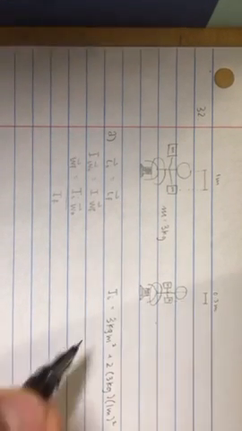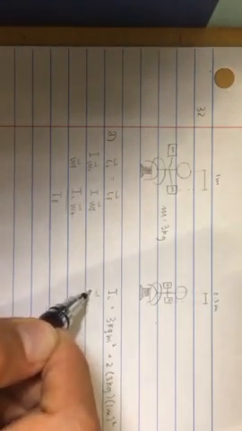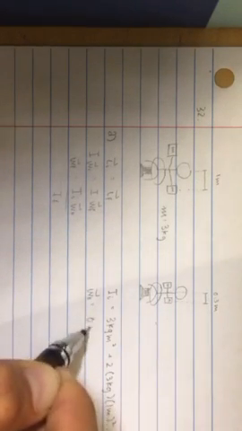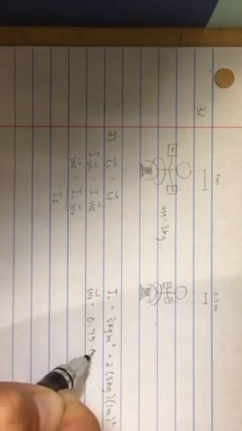The initial angular velocity they also give us, and it's 0.75 radians per second.